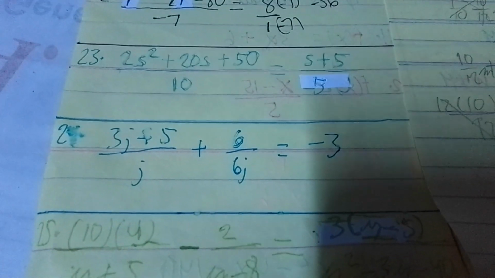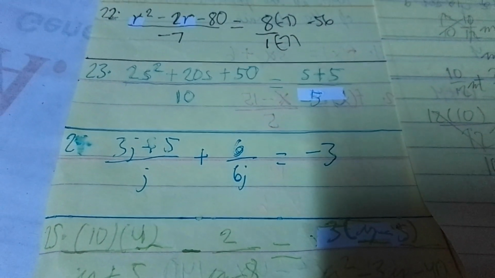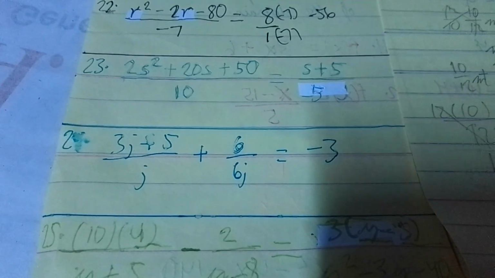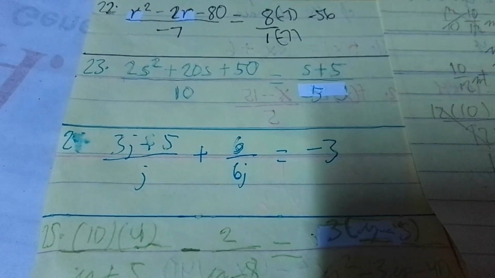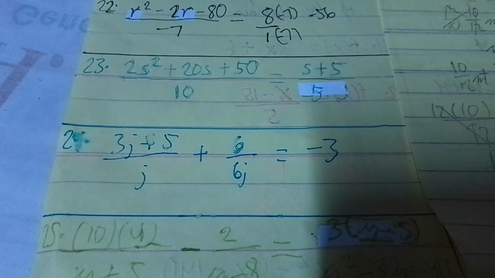Next, let's go on to number 4. In number 4, this one's a bit cheap. This one's the real challenge. We have 3j plus 5 all divided by j. 3j plus 5. But actually, to be honest, there's also another answer that you can get. But never mind. At least that's still the right answer too. Okay?